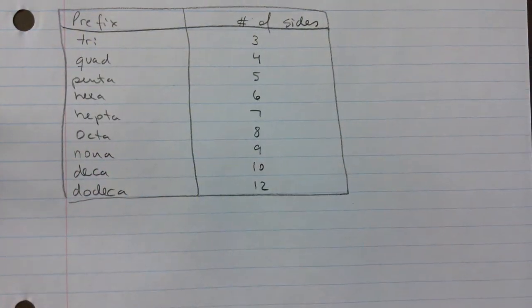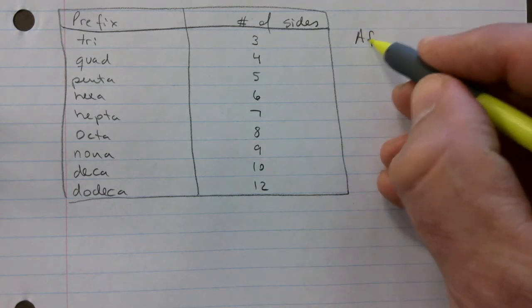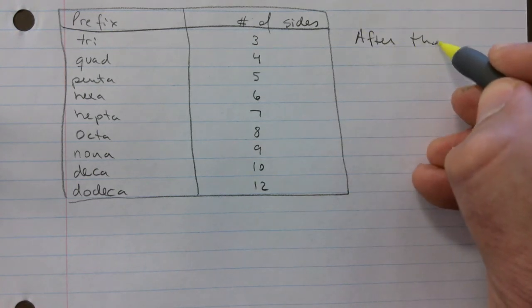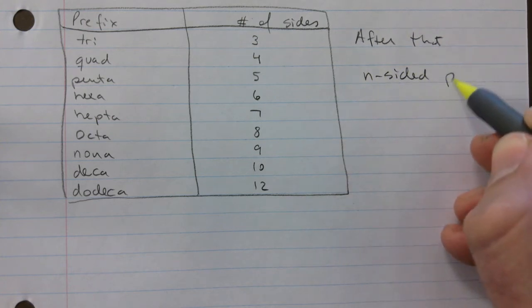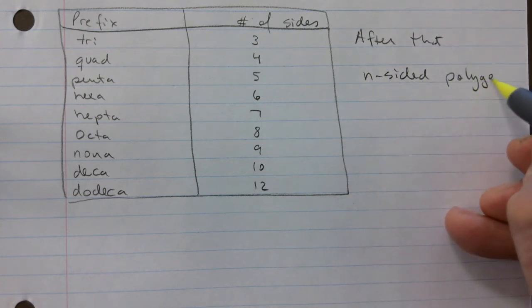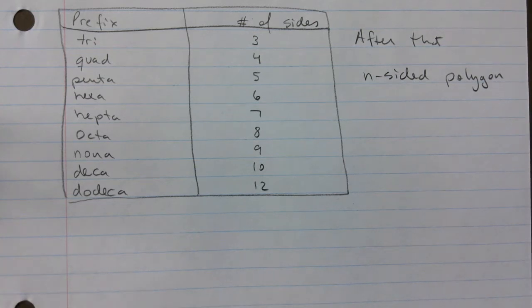And after that, it's just an n-sided polygon. Okay.